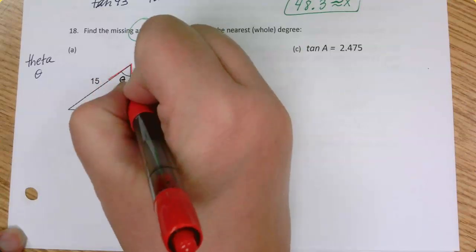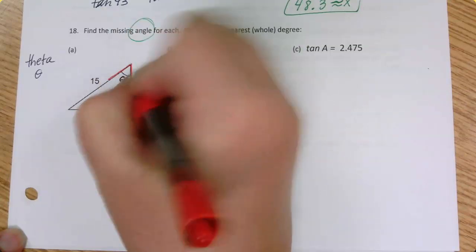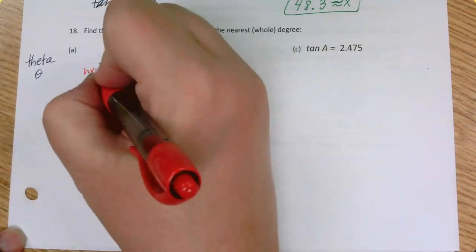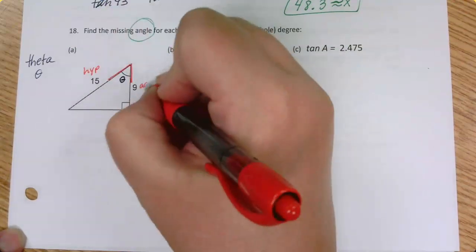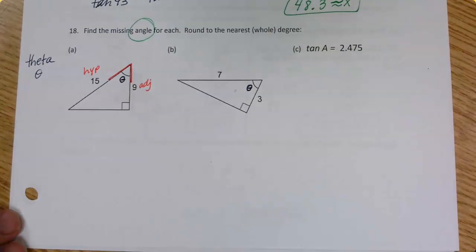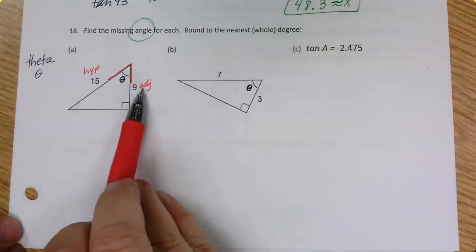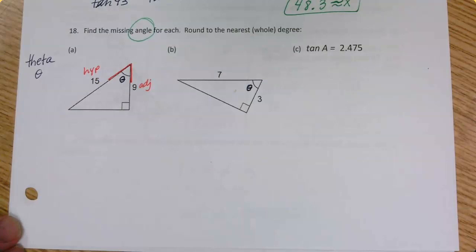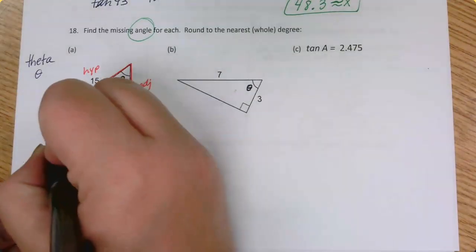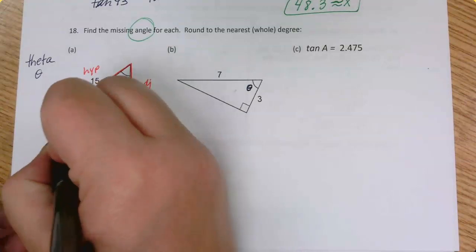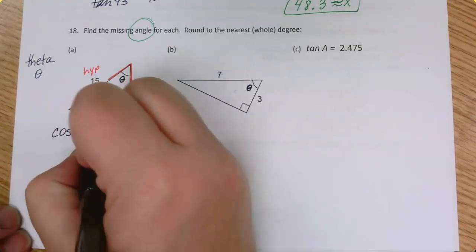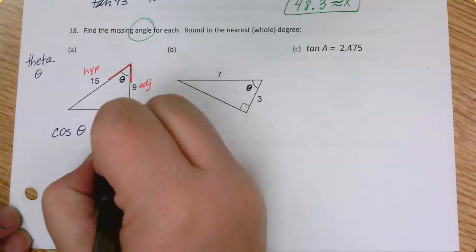One's the hypotenuse and one's the adjacent. So that seems to be the two sides I'm working with here. 15 is the hypotenuse. 9 is the adjacent. If I'm using hypotenuse and adjacent, H and A, that's cosine. Cosine is adjacent over hypotenuse. So the cosine of theta will give me the adjacent over the hypotenuse.